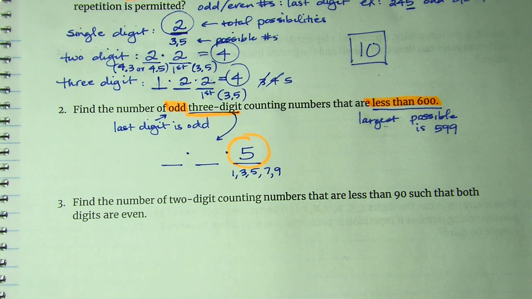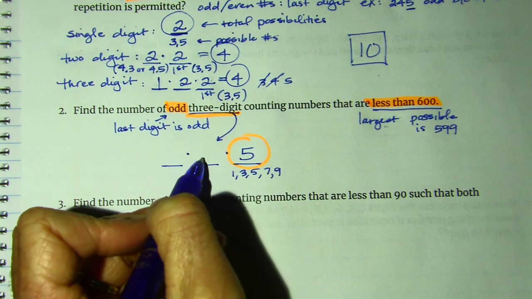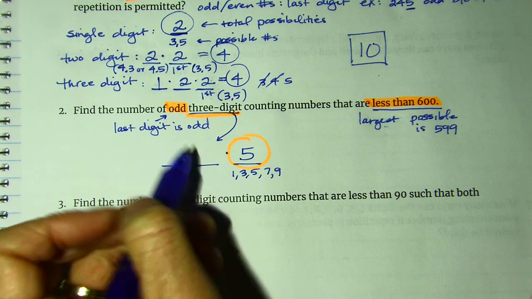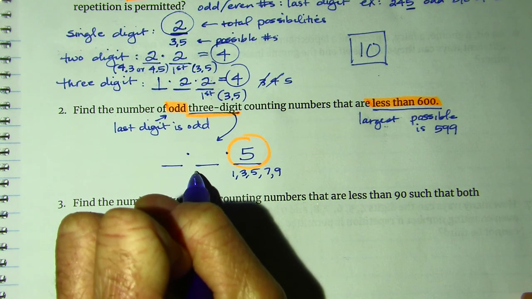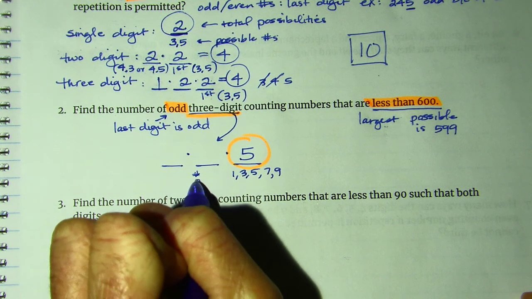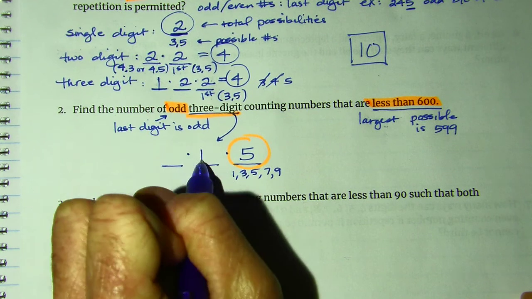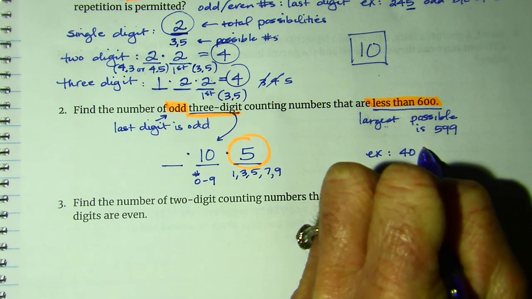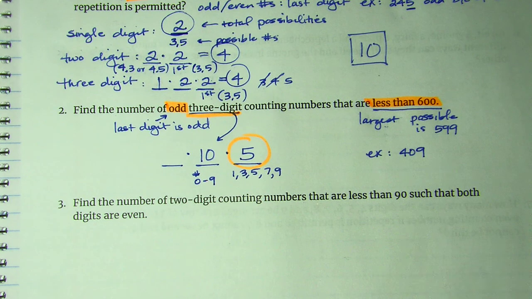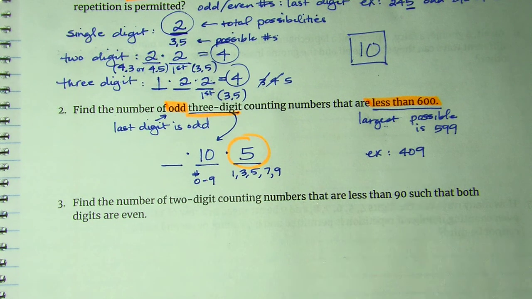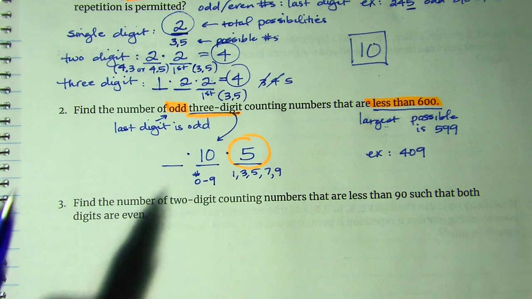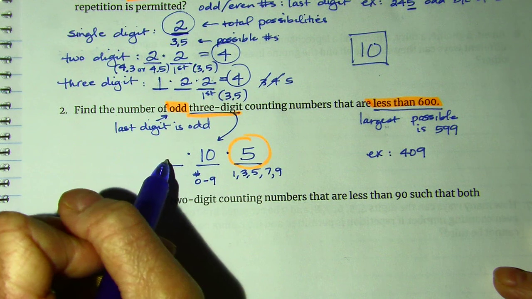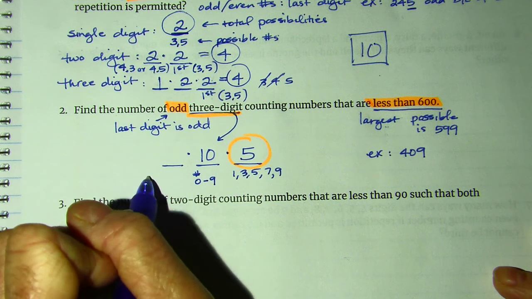It also doesn't mention that repetition isn't permitted. So in this spot, I can use the same number again. What could I put here? Well, I could put numbers 0 through 9 here. So I have 10 options here, right? For example, the number 409 has a 0, and it's still odd, and it still has 3 digits, okay? So then here, I cannot put 0 here.